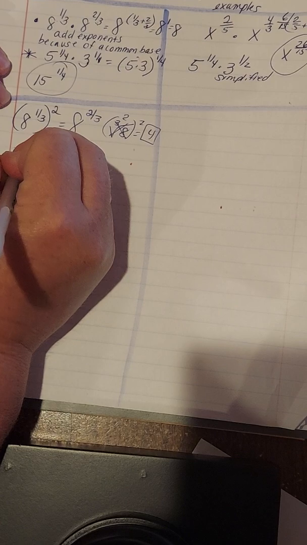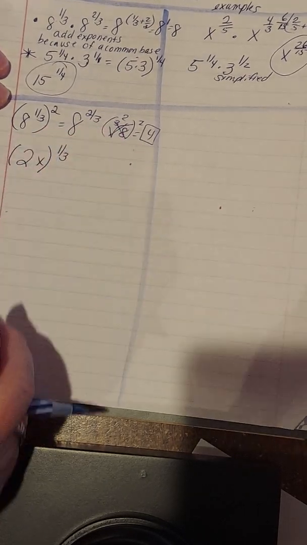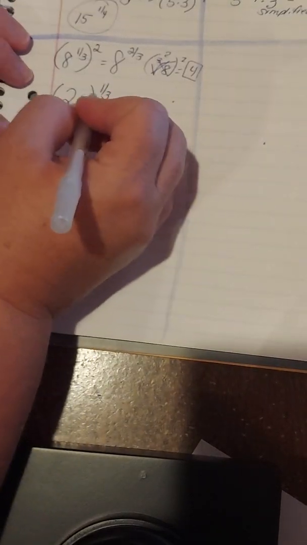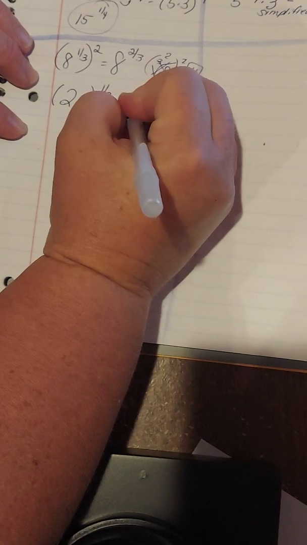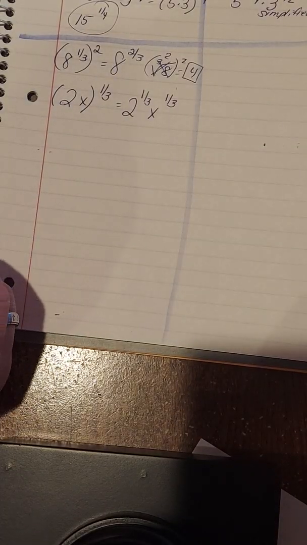How about distributing power? So we did this when we practiced. How about 2x to the 1/3 power? Well, that's each piece needs to be taken to that 1/3 power. So 2 to the 1/3 and x to the 1/3. Done. Well, that was pretty easy.